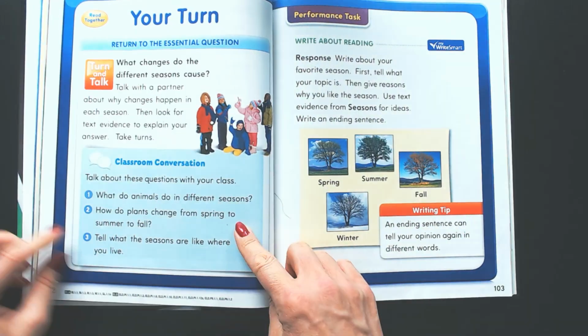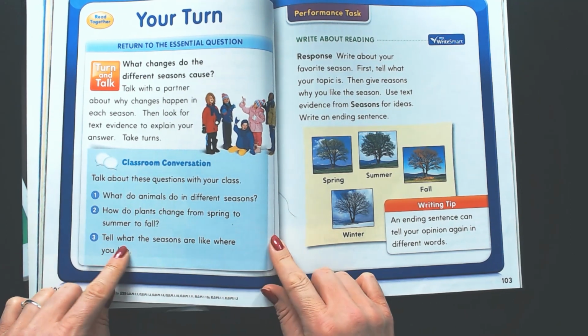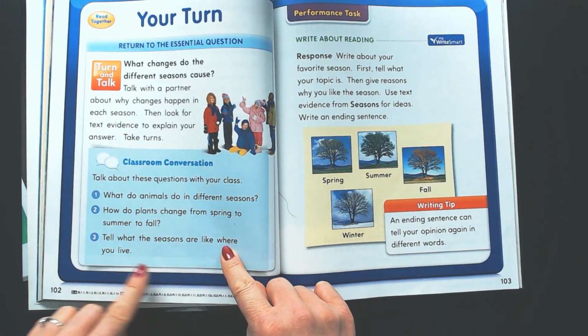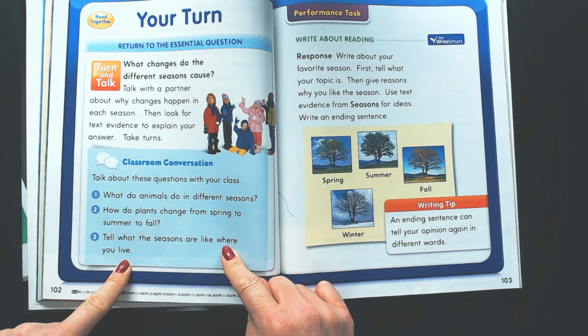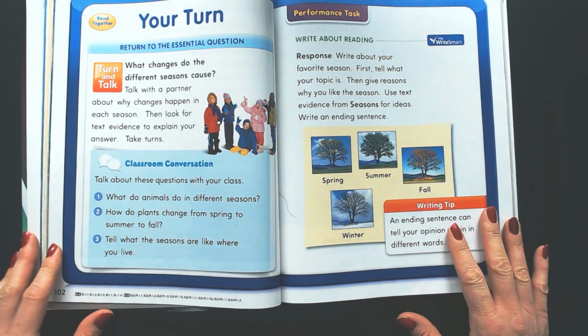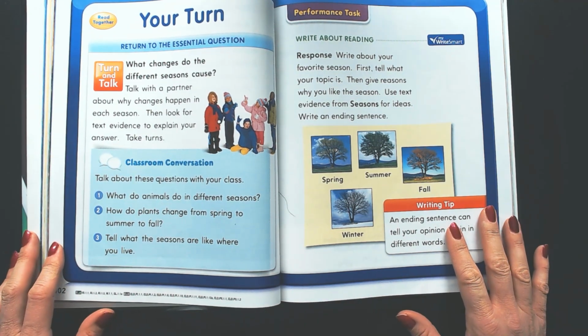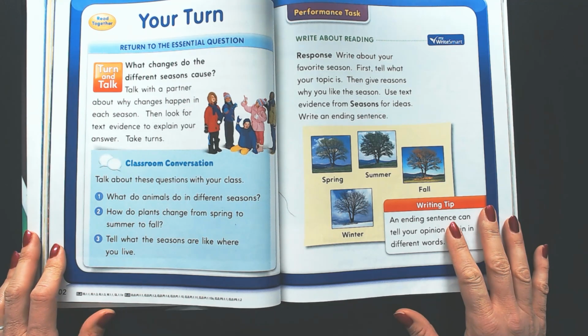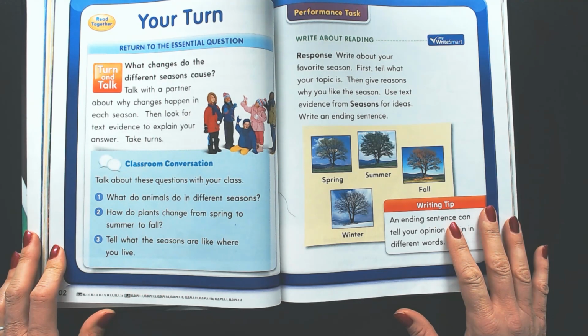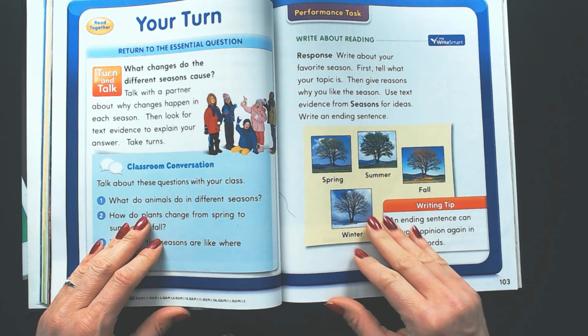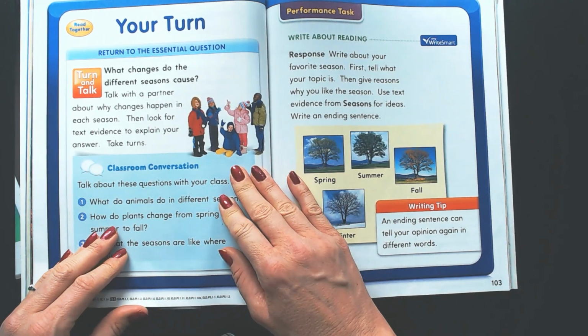And let's do our last question. Tell what the seasons are like where you live. Well, I have to say, in Mojave, it's hot for most of the year. You'll have some really warm days in May, June, July, August, September, some of October, and then you'll have more temperate weather in the winters.